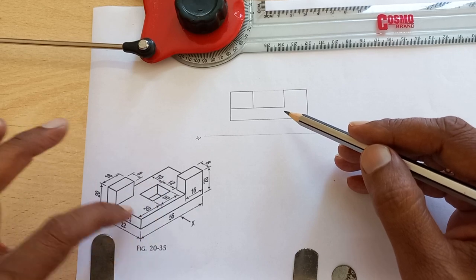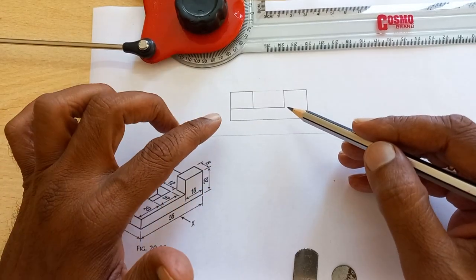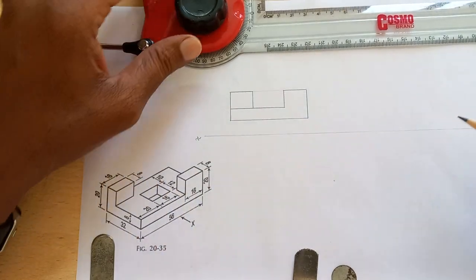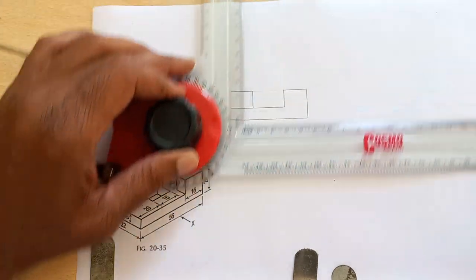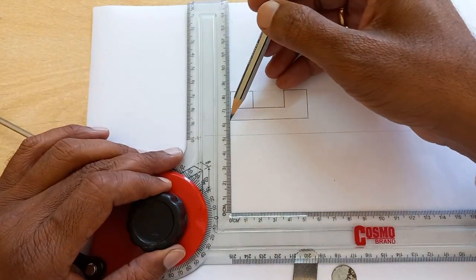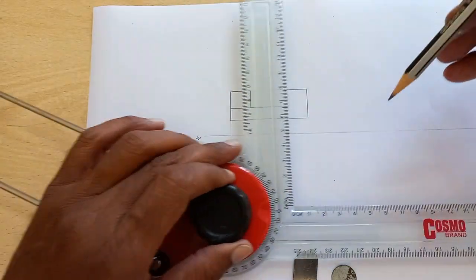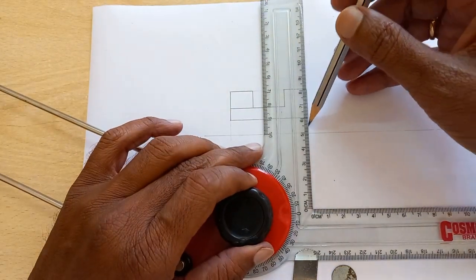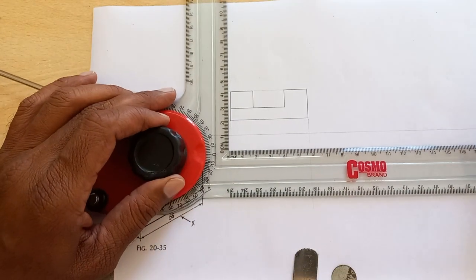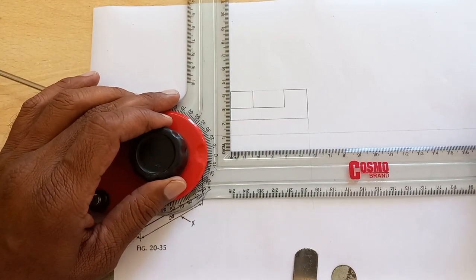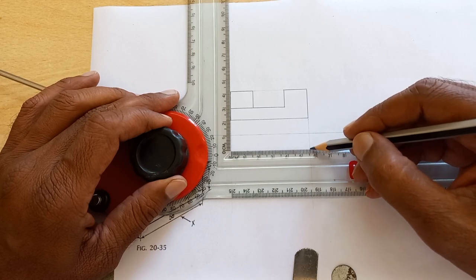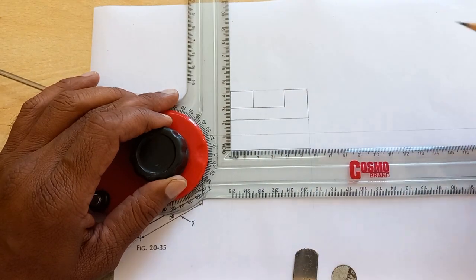Then next, from this front view, I will draw the projectors to get the top view. It's a very simple manner. So try to understand. I'll simply draw light lines. You can see these light lines, right? So I'll take 1 centimeter below because it is not given. I'll draw a dark line here.